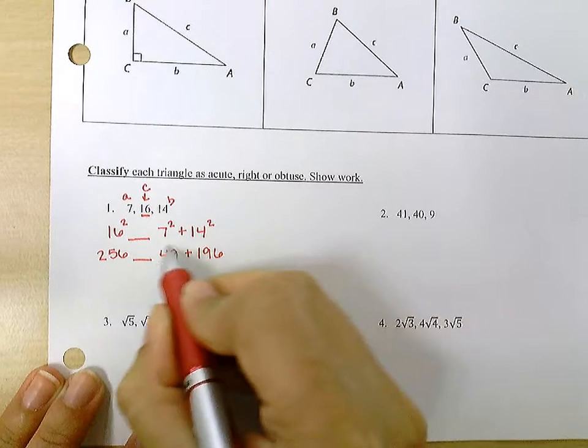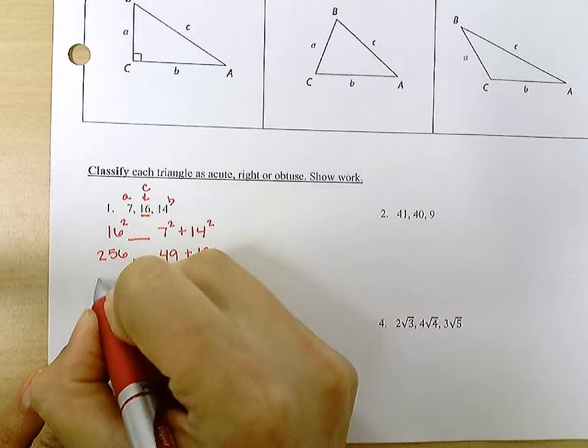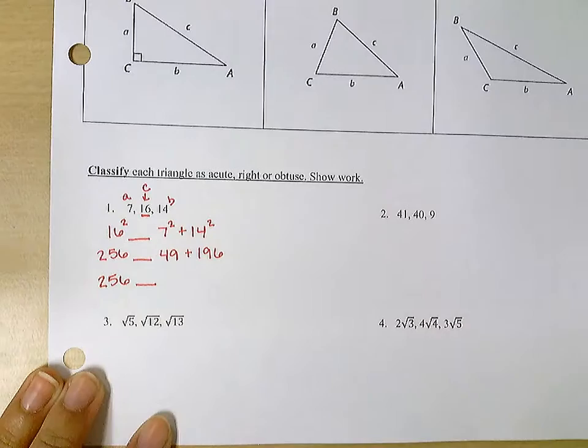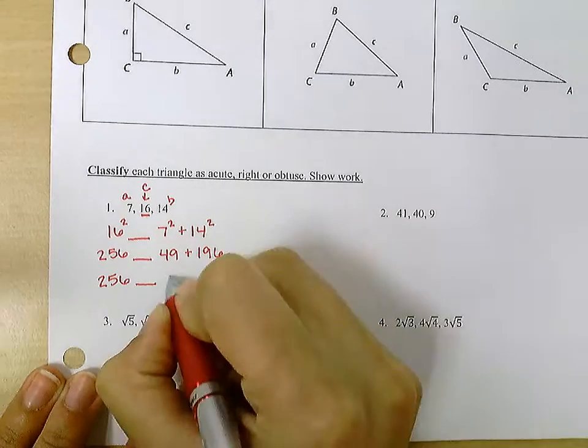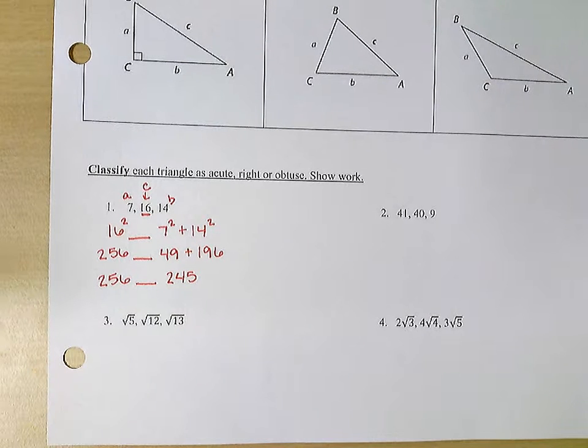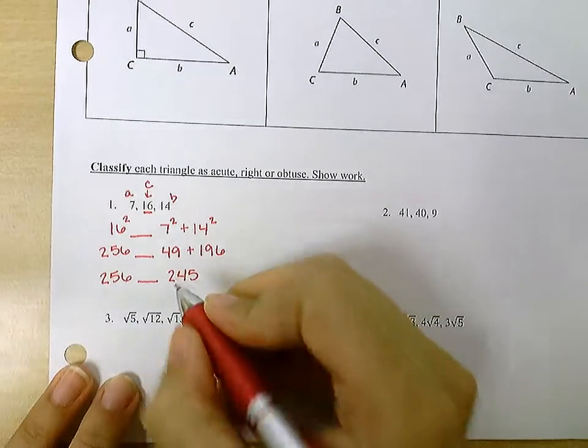Okay, so next I'm going to just add the right side together. So we have 256 compared to 245. So this is where that equal sign or one of those inequalities comes into play. So which side is bigger? Left or right? Left.